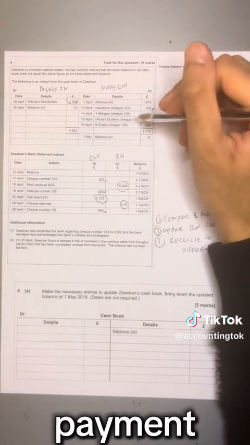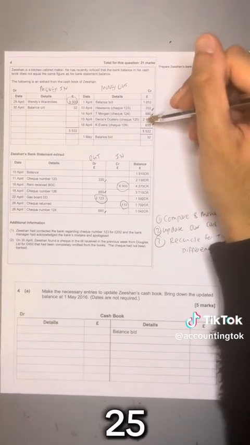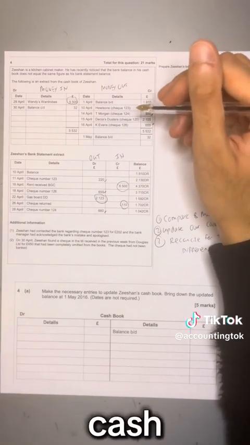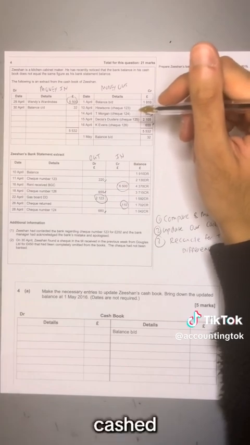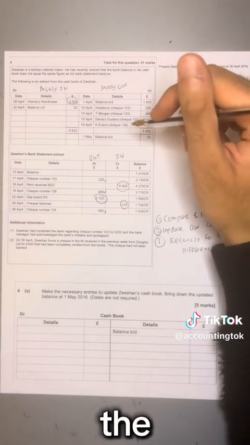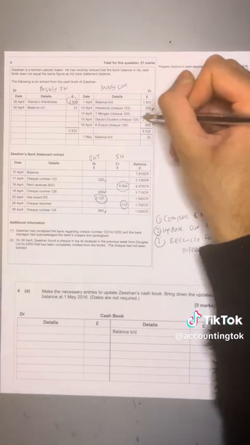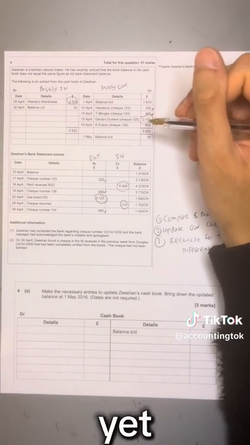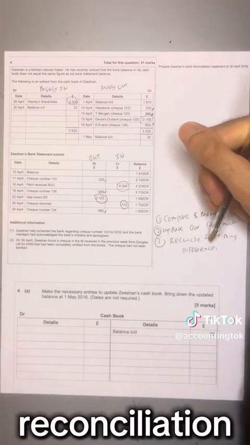Then we also have this payment made to Dusters, check 125 for £2,000. This is not on the bank statement, so Zishan has recorded it in his cash book, but the person who got the check hasn't cashed it yet, so the bank doesn't know the money has left the account, so that's why it's not on the statement. This is called an unpresented check. It means the check hasn't been presented to the bank yet. This will form part of our reconciliation in step 3.